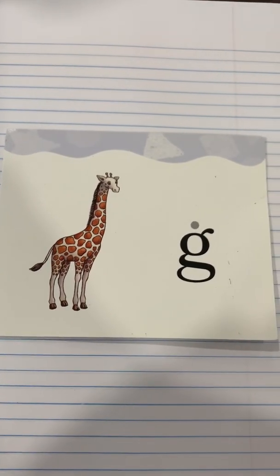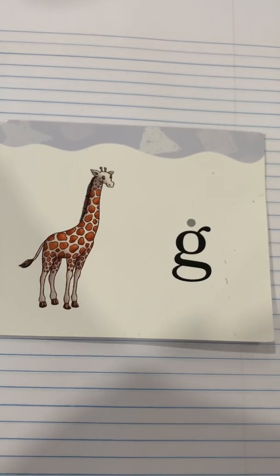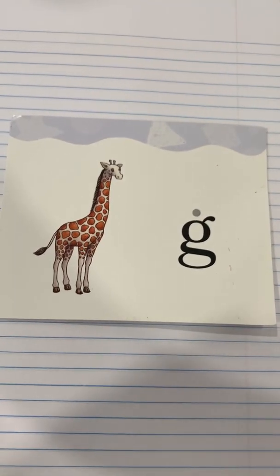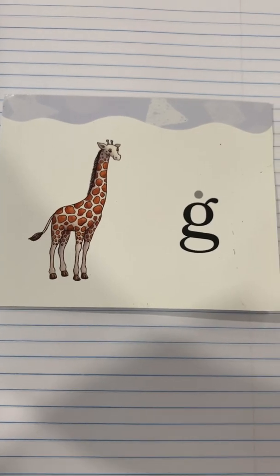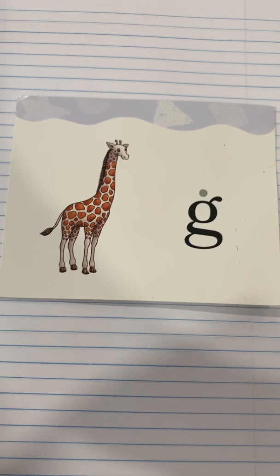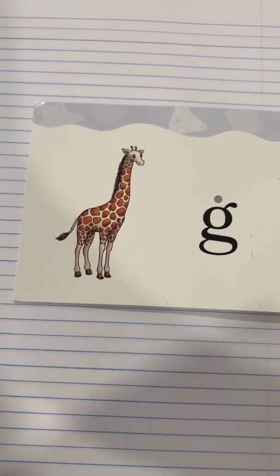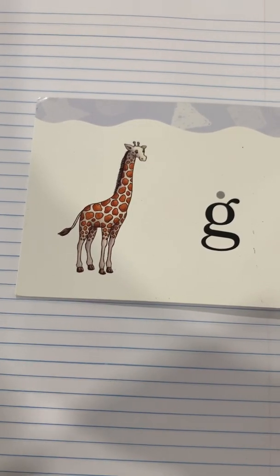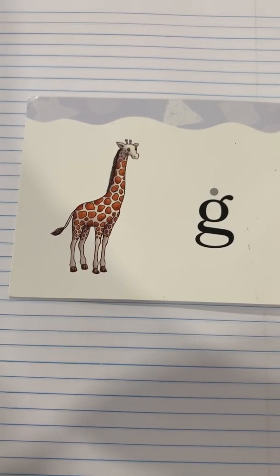Good morning. Today we're going to learn that G is now going to make two sounds. It makes the sound G, G, like goat, that we learned in pre-K and kindergarten. Now we're going to learn that it also has another sound. And it says J, J, like the J sound. This is called a soft G, okay?